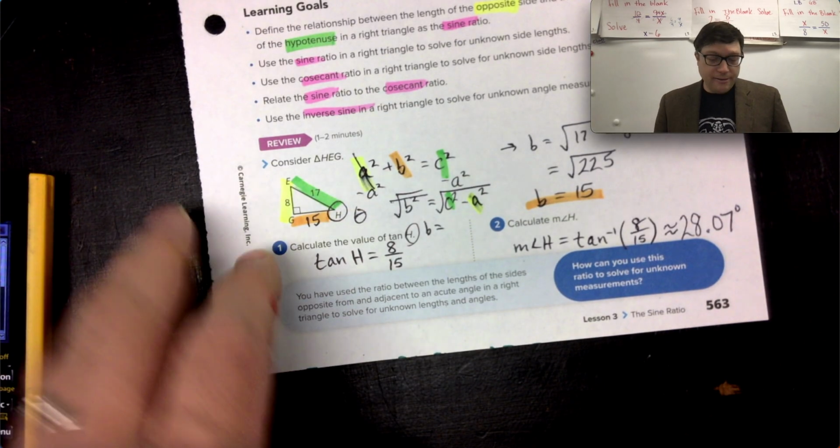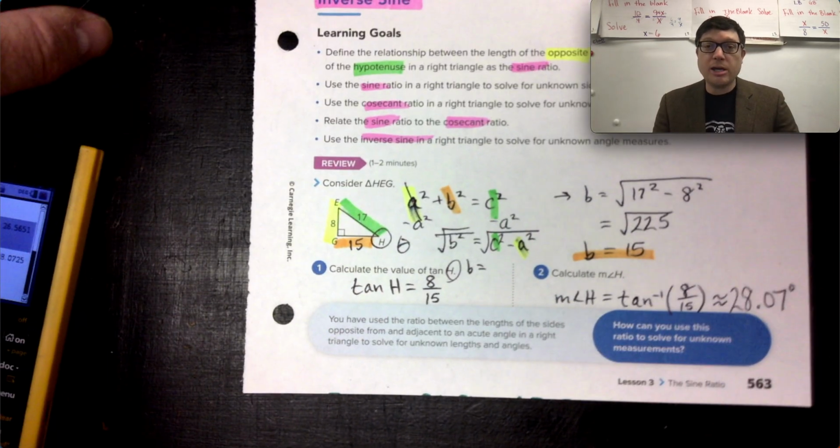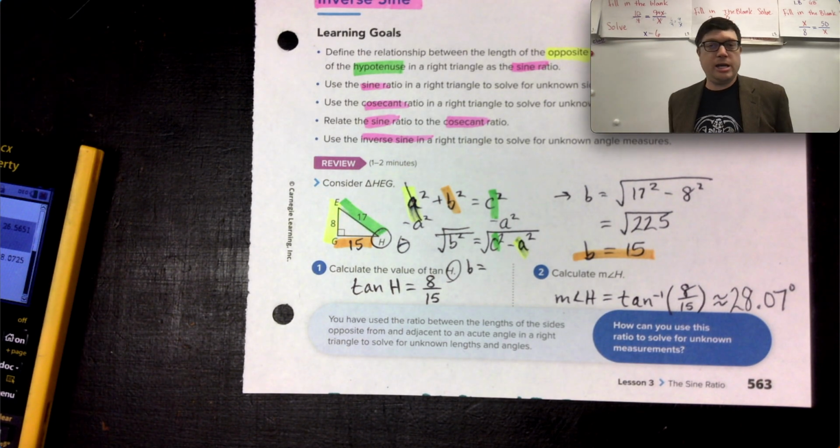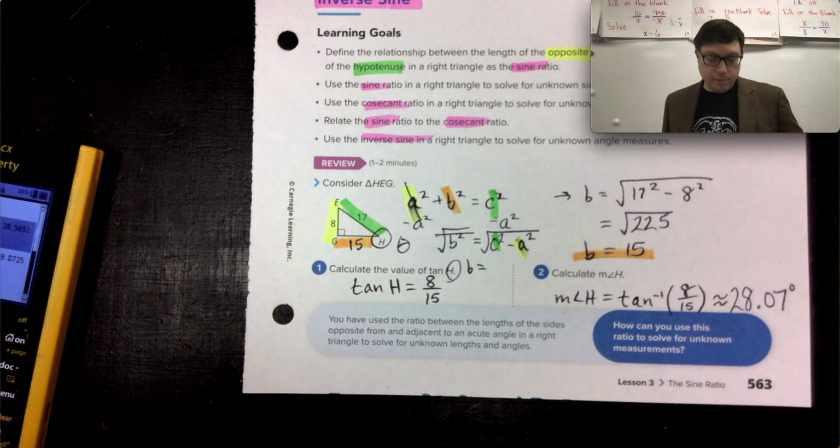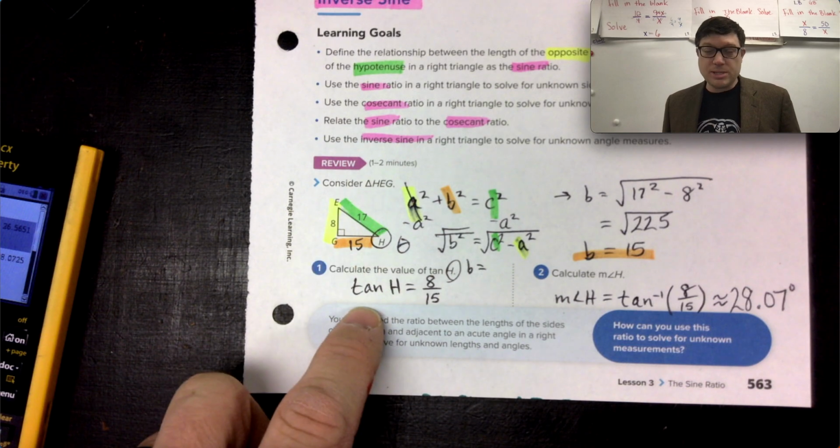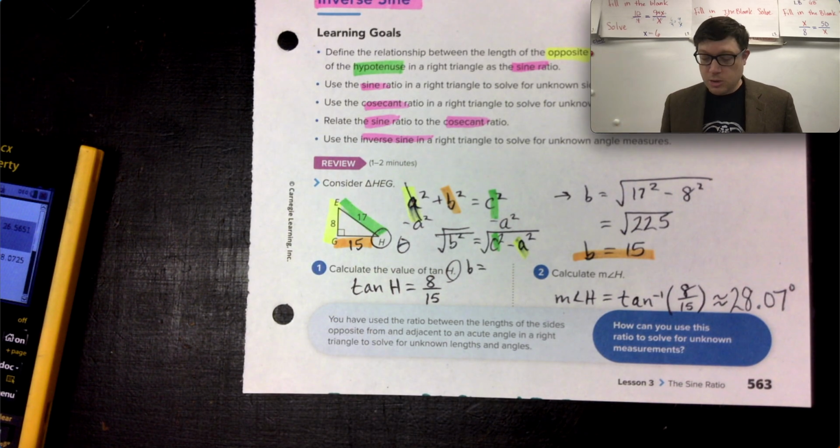Okay, with that, page 563 is concluded. We've been talking about some information about sine ratios. You have to remember that it's going to be the same thing as when we talked about tangent. So go back and review lesson 2 if you need to.